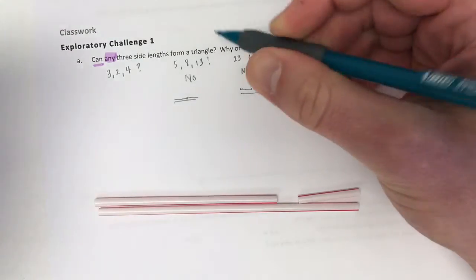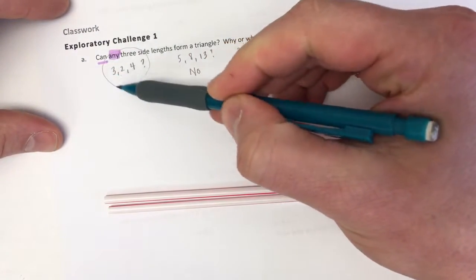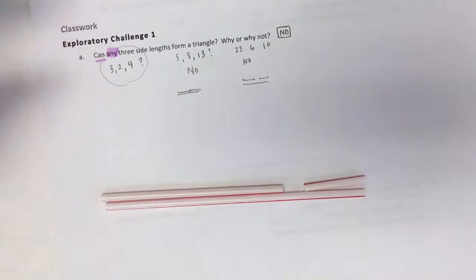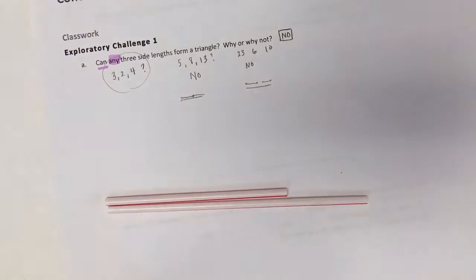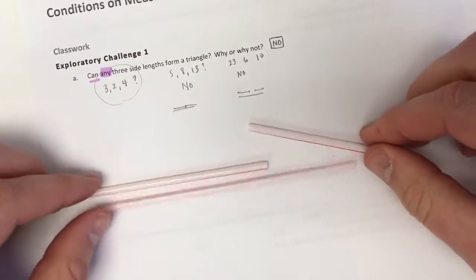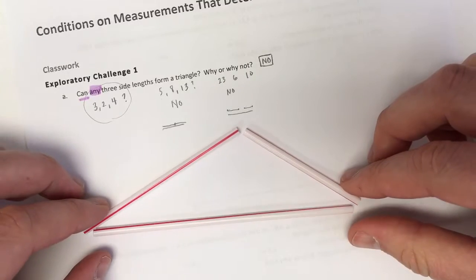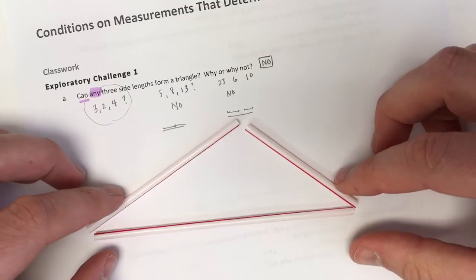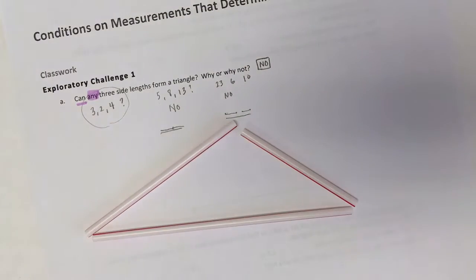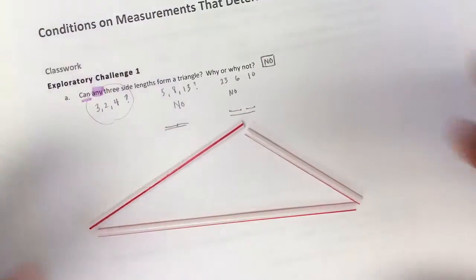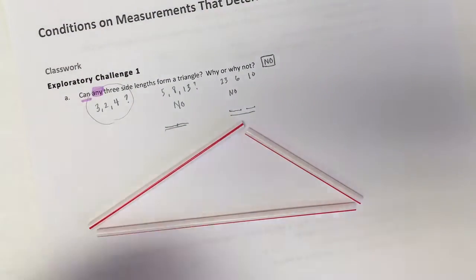So this is the only scenario that works out in our favor. If I had a 3, a 4, and a 2, would I be able to get a triangle? You're more looking at this scenario. It doesn't have to come up off the segment a lot. It just has to come up a little bit where they can finally intersect at a vertex.